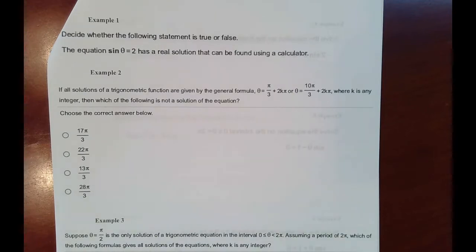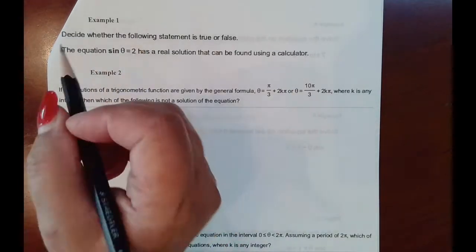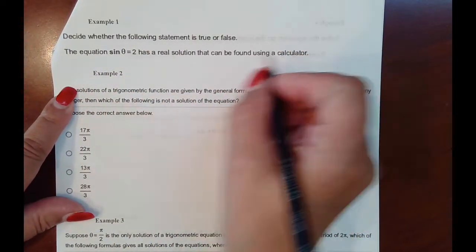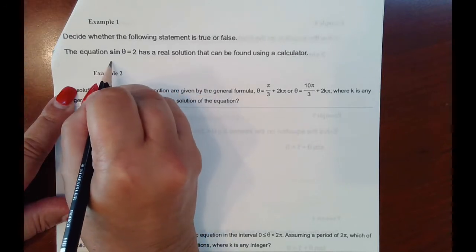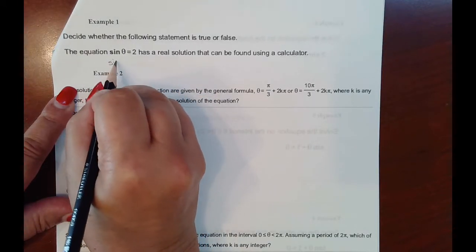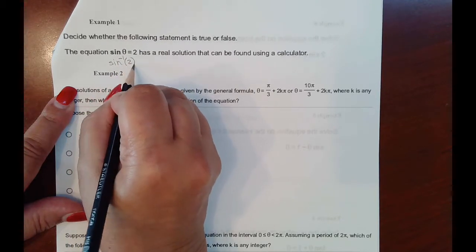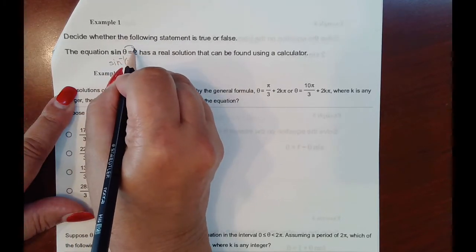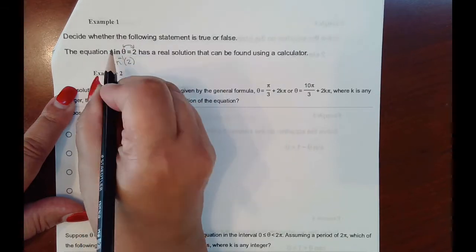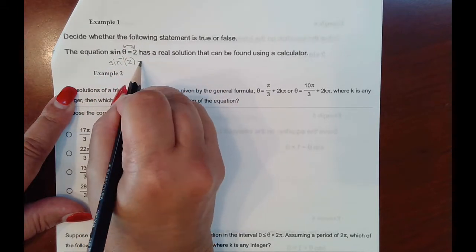And that requires just you turning this around and writing it as an inverse statement. So this written as an inverse statement would just be inverse sine of 2. All you do is switch these 2 items right here to go from non-inverse to inverse, or vice versa.